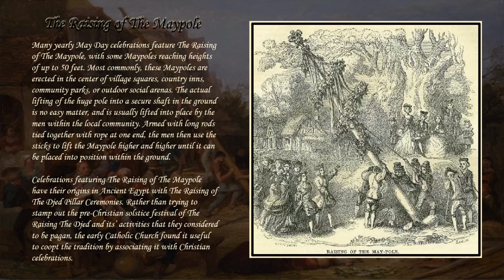Armed with long rods tied together with rope at one end, the men use the sticks to lift the maypole higher and higher until it can be placed into position within the ground.